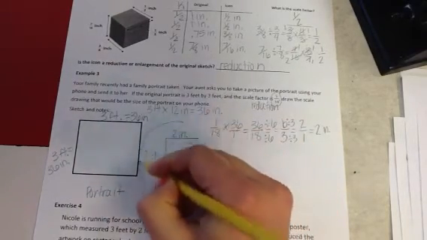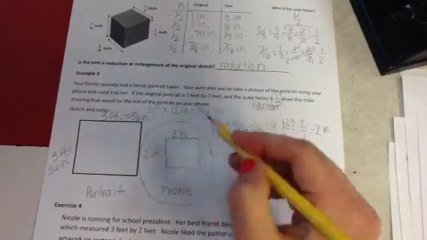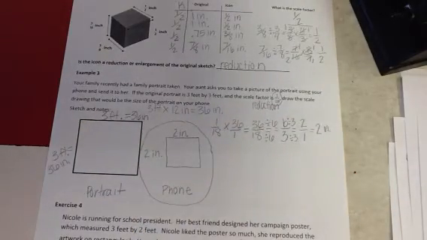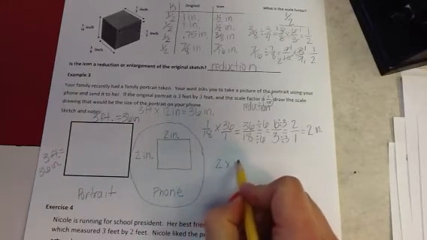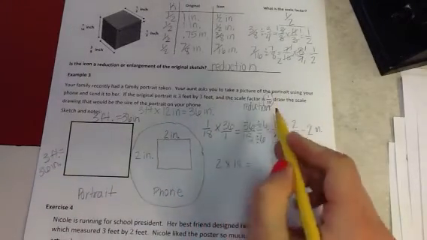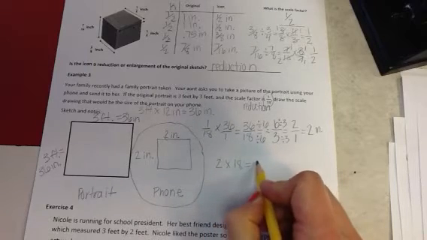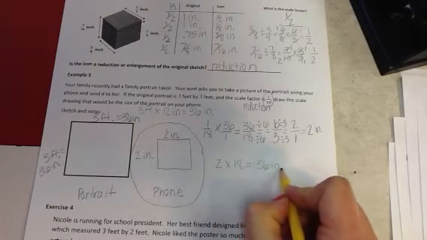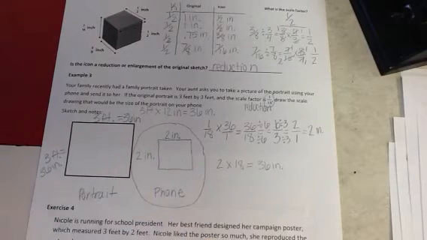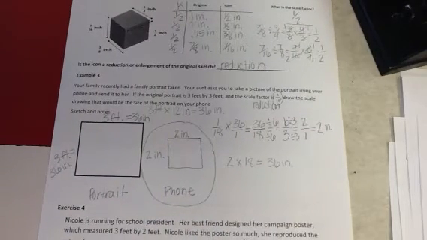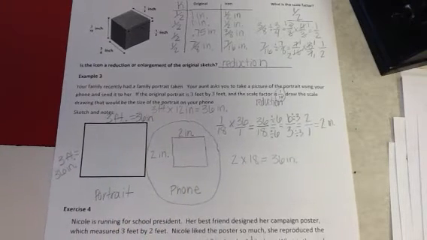So that's our answer. They were wanting to know the measurements for the phone. And so that's a 2-inch by 2-inch picture. And we could check that by saying, okay, for a scale factor of 1/18, 2 times 18 does give me 36 inches. So this is reduced by 1/18. This is enlarged by 18. So that was a reduction from the portrait to the phone. You'll have an example just like that on your homework. So make sure you took good notes on that one.